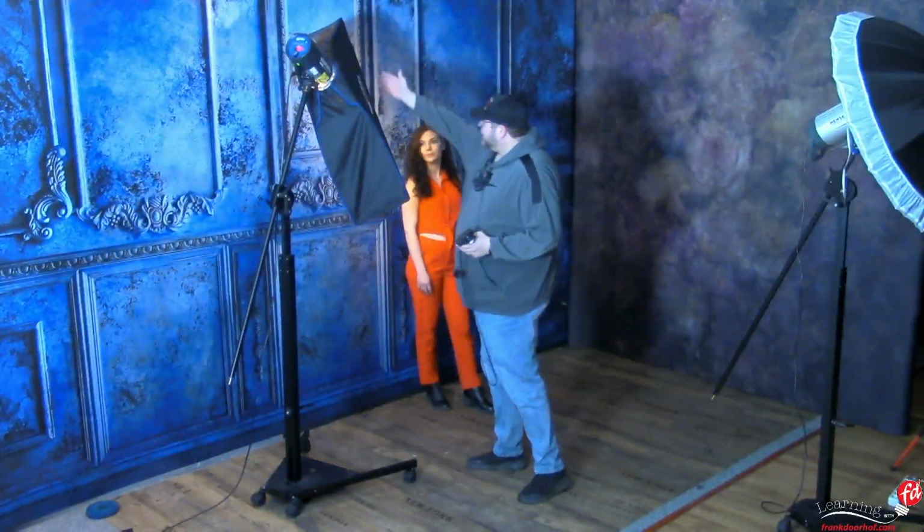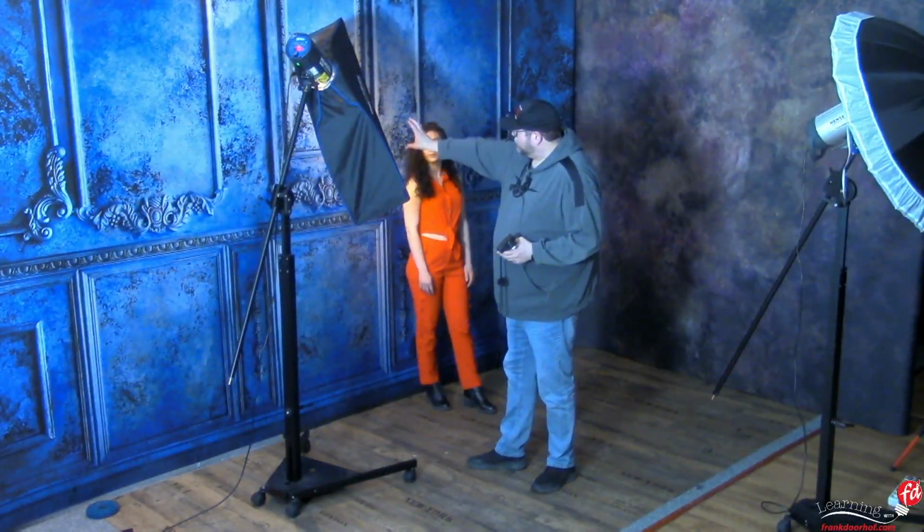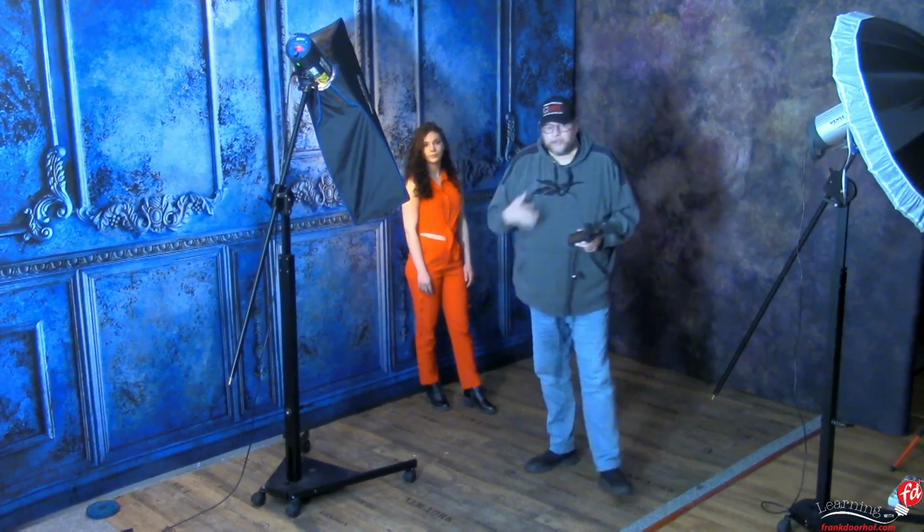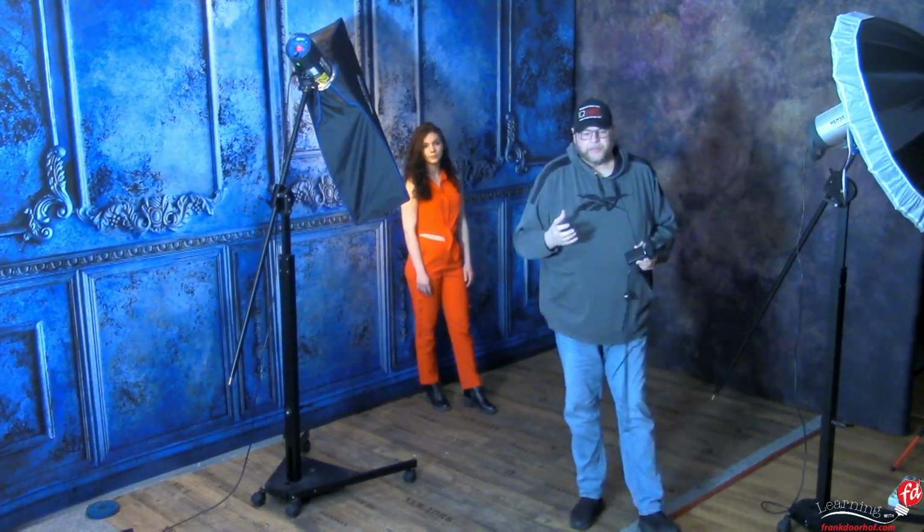So that's why I'm using a strip light, and I'm actually angling that strip light all the way towards the backdrop to make sure that we get a little bit of light fall off on the backdrop and that you get a spot effect on our model.